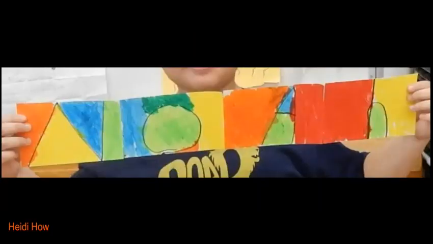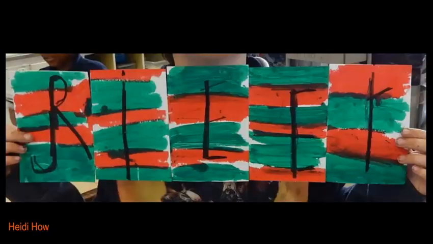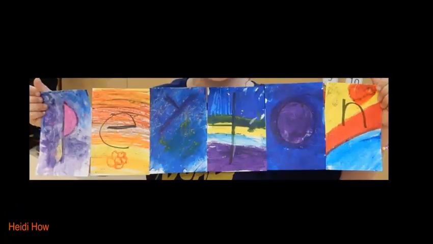For the kids with short names, I encourage them to do their last name or to do brothers and sisters' names, or really any word that they like. Some students pick a theme and do all their letters in a theme. Others do them all differently.